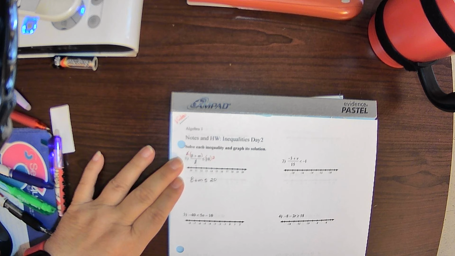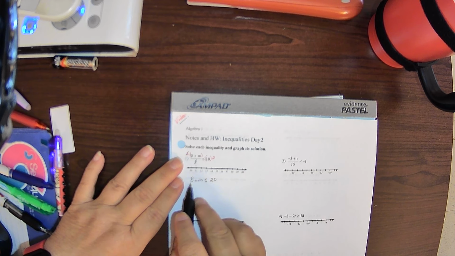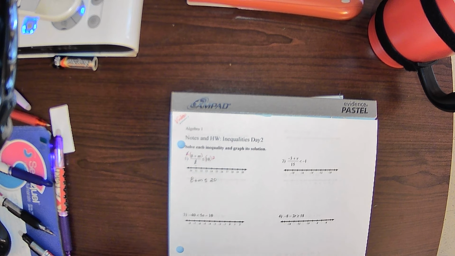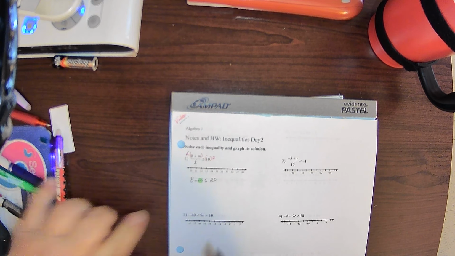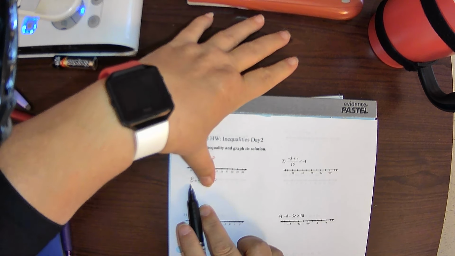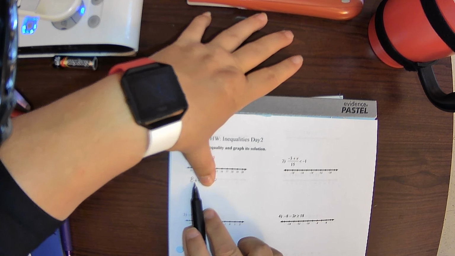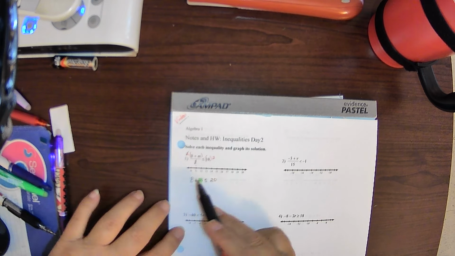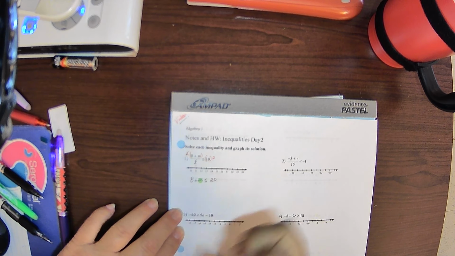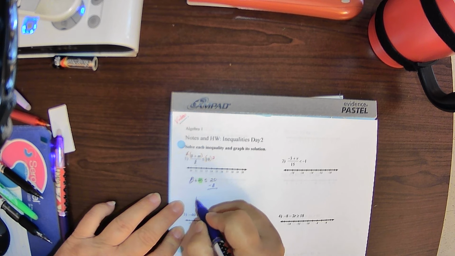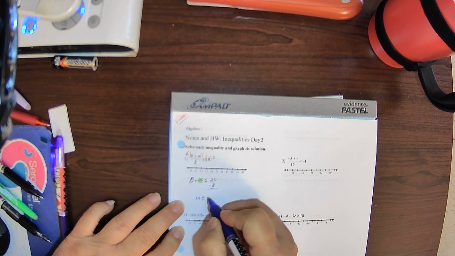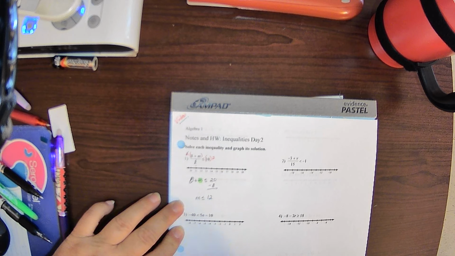Okay? Now, how do I get rid of the 8? Well, here's my variable. I'm going to leave it alone. Get rid of the other thing. What do I have? A positive 8 or a plus 8. The inverse of that would be to subtract it from the opposite side, minus 8. That's now 0. M is less than or equal to 12.